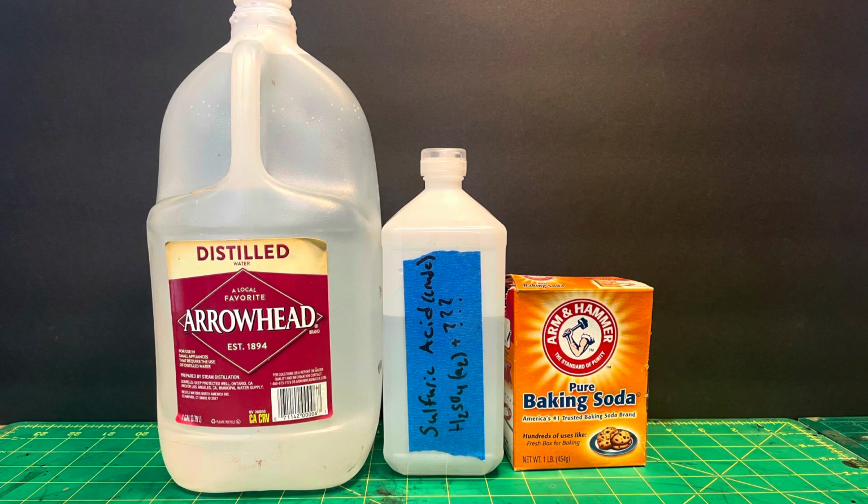First of all, for materials, we'll need some distilled water. This is free from common pollutants, so that'll be better for our reaction. Then we'll need our unknown concentration of dilute sulfuric acid. And finally, we will need some baking soda or sodium bicarbonate, easily purchased from the store.